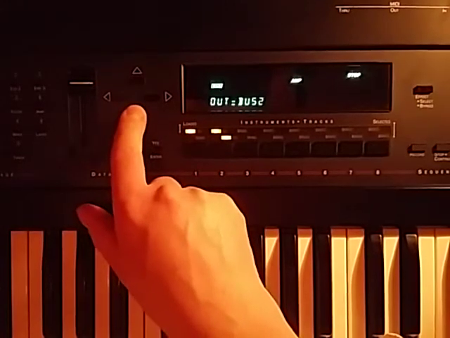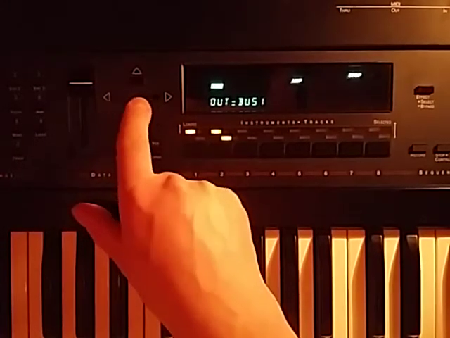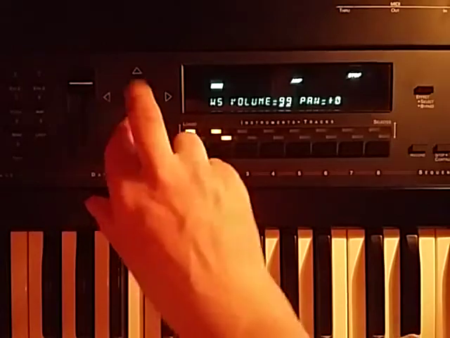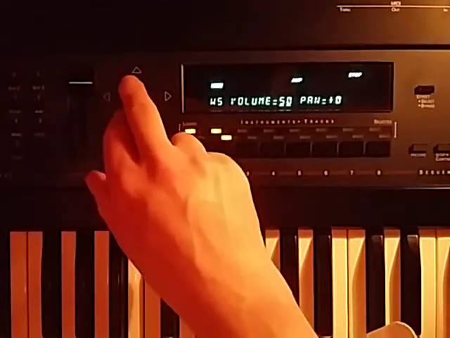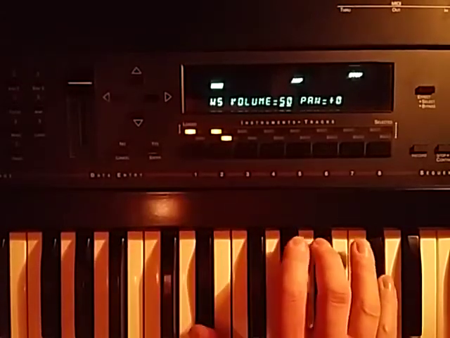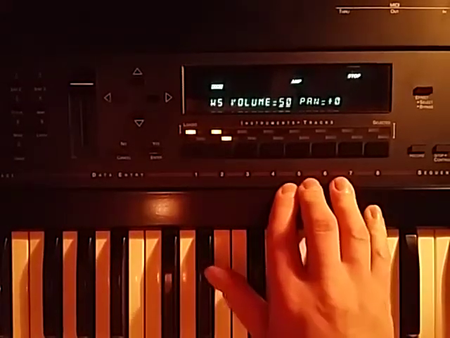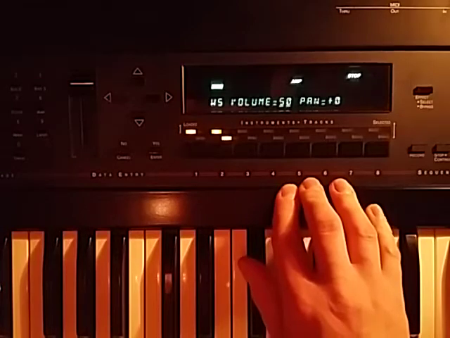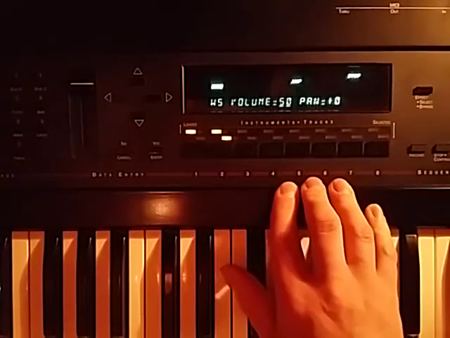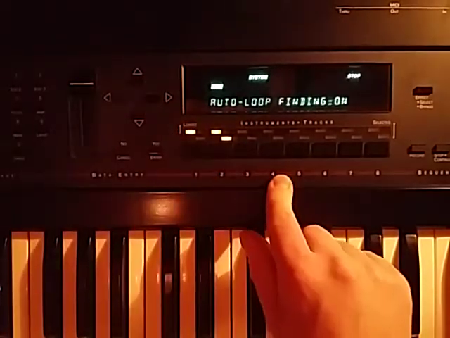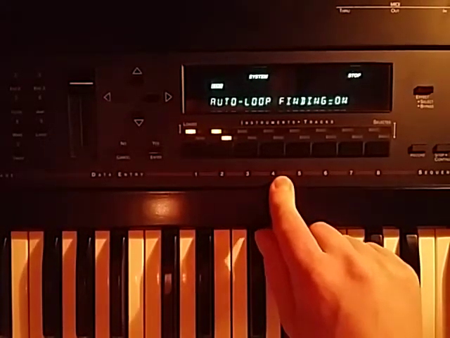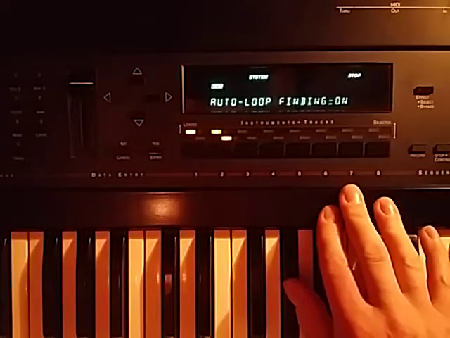Let's adjust the output bus to bus 1 and set the volume from 99 to 50 by pressing the up and down key at the same time. And that's cool. We can move on. So turn on the auto loop finding, edit system 3, and turn on that thing. And move back to the edit wave page.